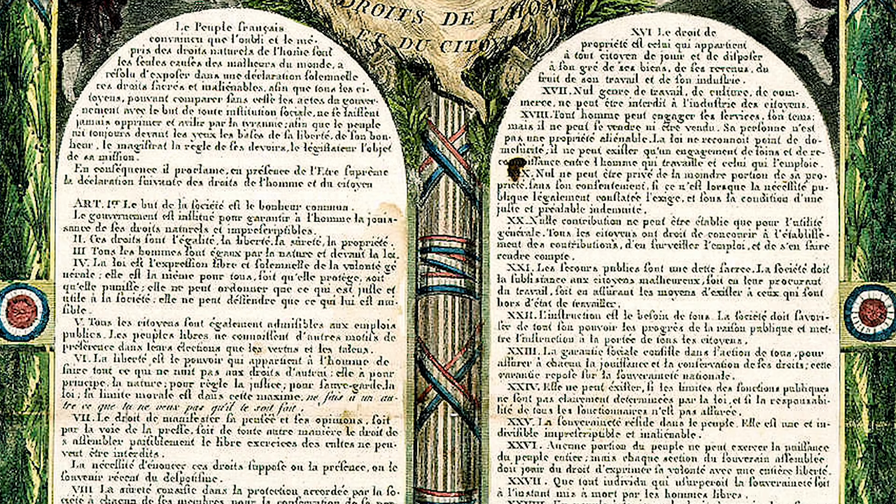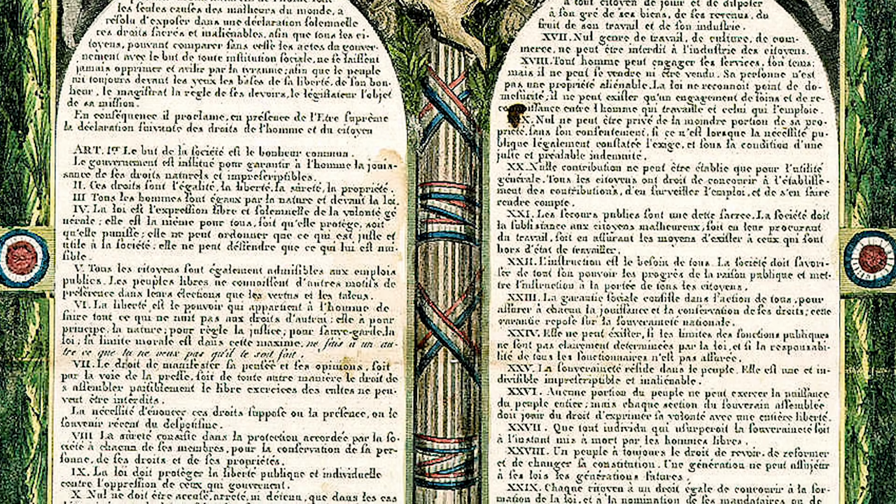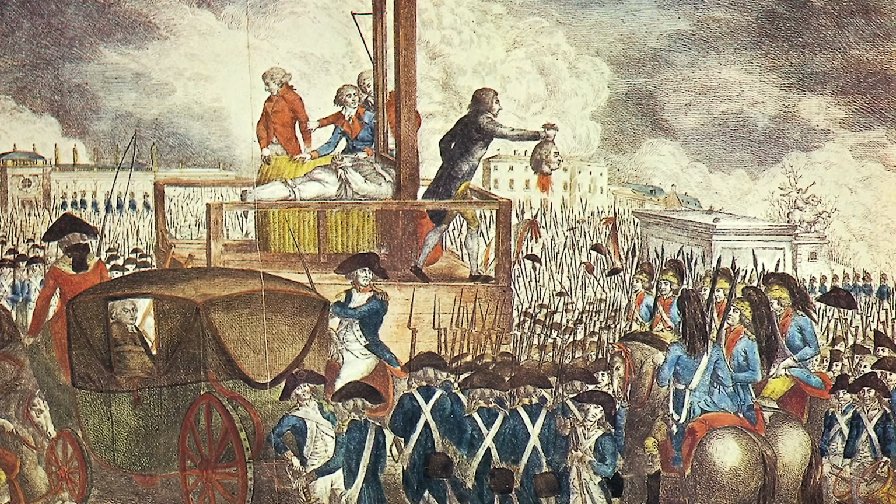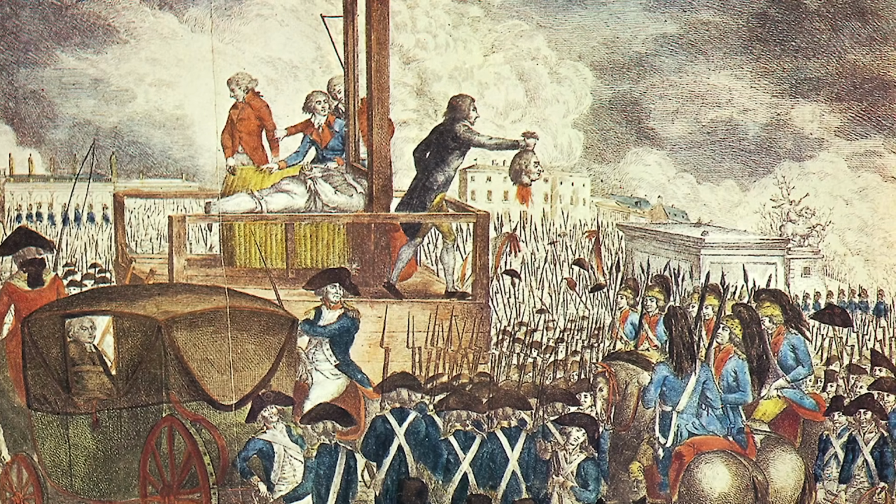Now, that last part, as you can imagine, was not favorable to Louis XVI. He fought against it, and that initiated a period of the French Revolution called the Reign of Terror, which culminated in the beheading of the king.